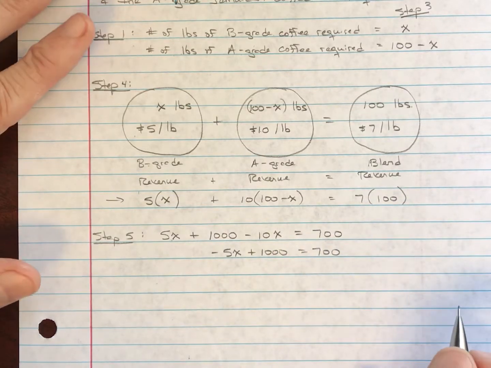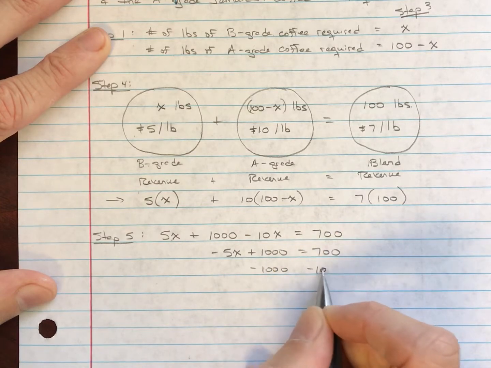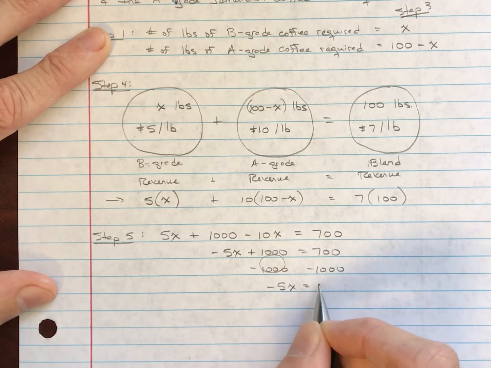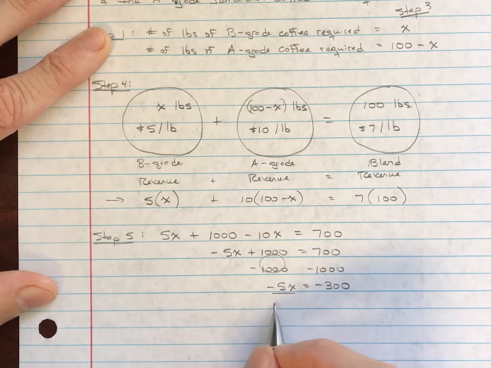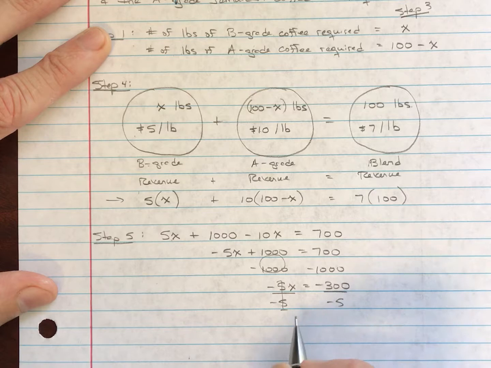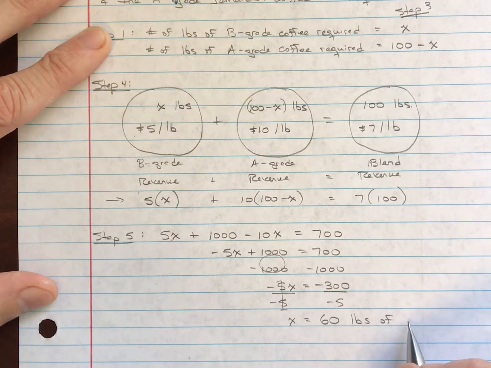So let's simplify. I'll subtract 1,000 from both sides. Negative 5x equals negative 300. Now let's solve. Divide both sides by negative 5, and I come up with x is equal to 60 pounds of the B grade.